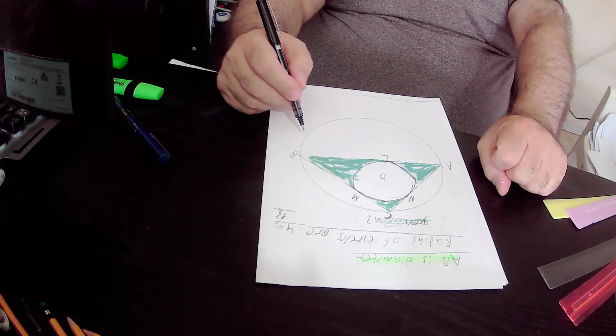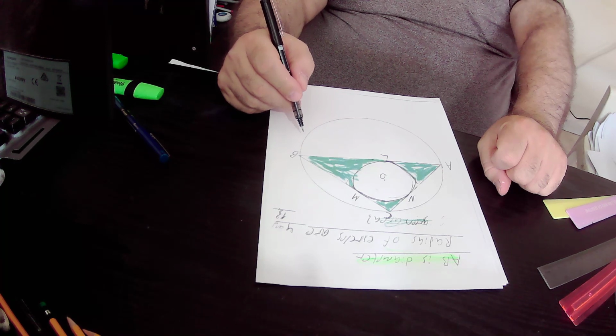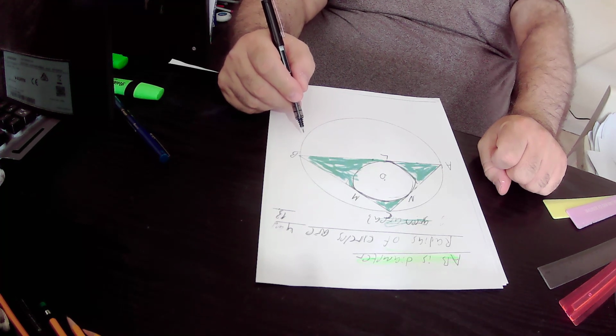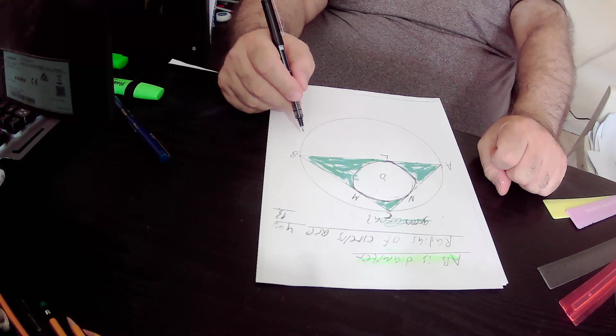I present you the first rule. According to the first rule, a tangent to a circle is perpendicular to the radius drawn to its point of tangency.